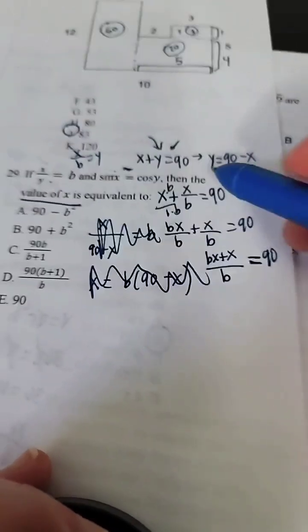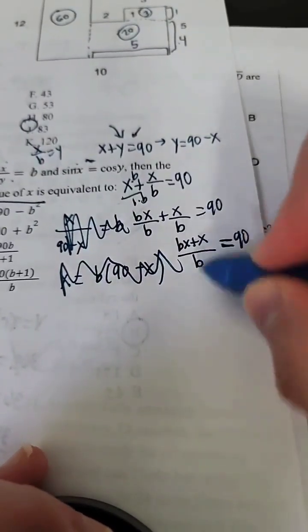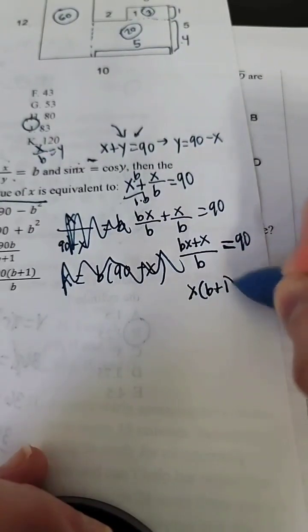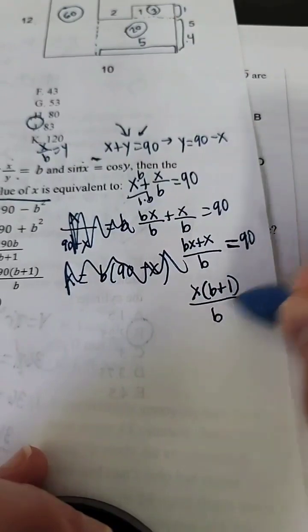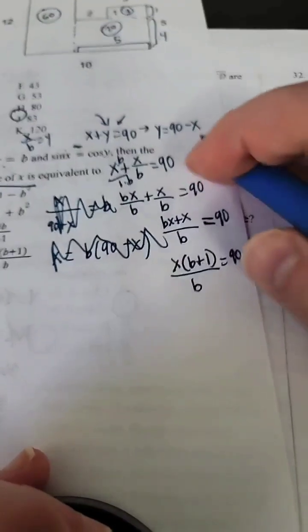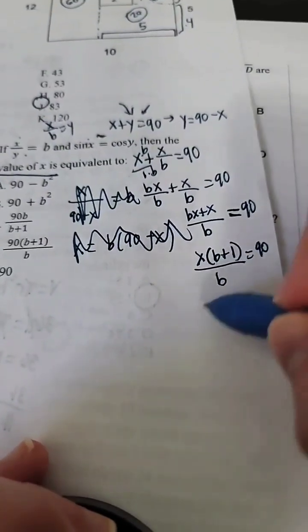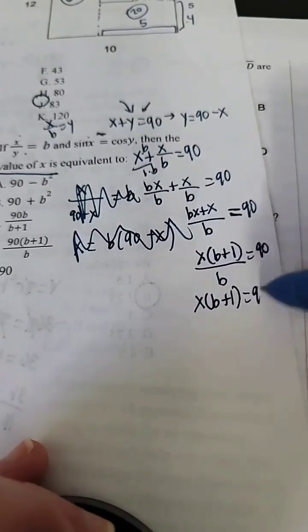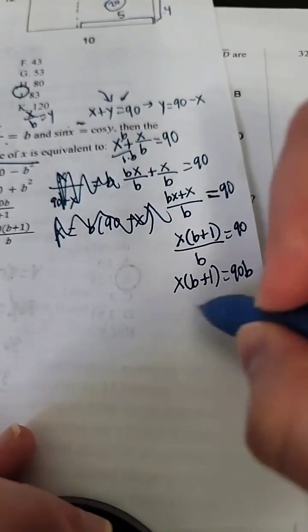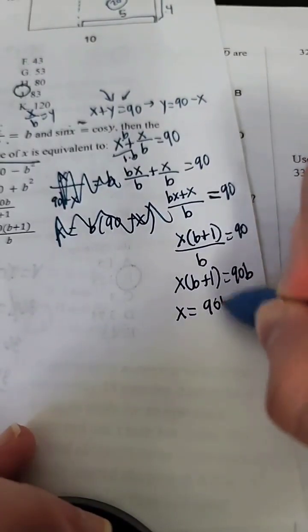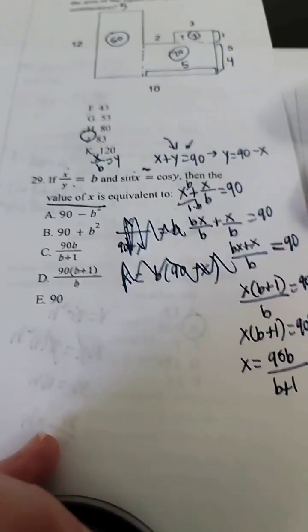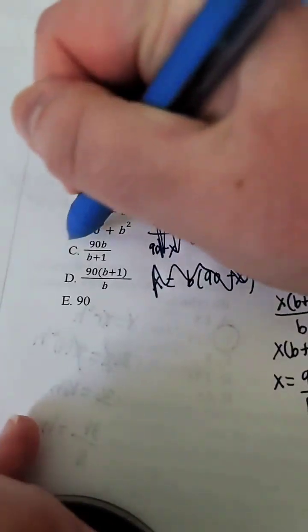Remember, I'm trying to solve for what x is, so I can factor out the greatest common factor on top, which is x. If I take it out, I leave b plus 1 in parentheses over b is equal to 90. Now I'm going to multiply each side by b, so I have x times b plus 1 is equal to 90b. Then divide by b plus 1 on each side, so it's 90b over b plus 1, which is C, right there.